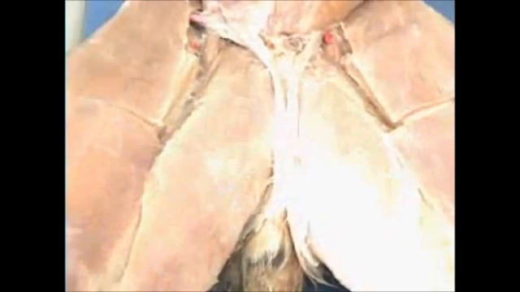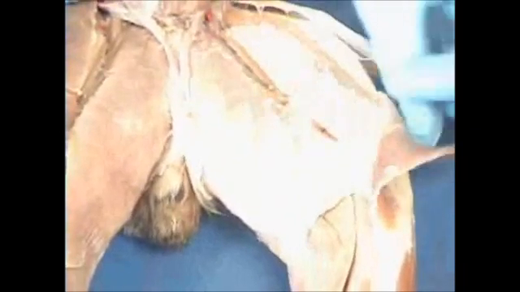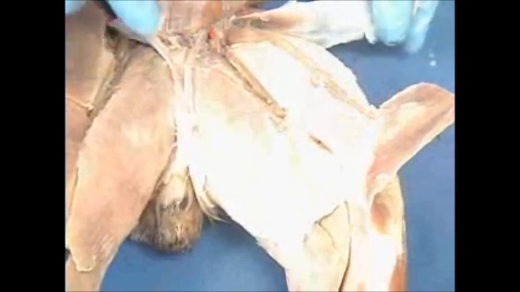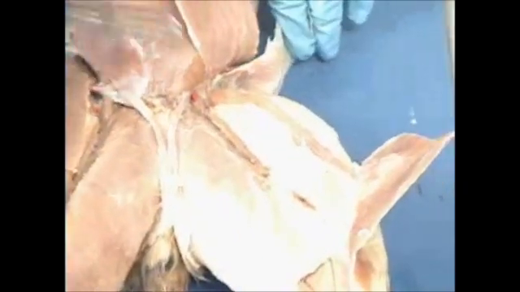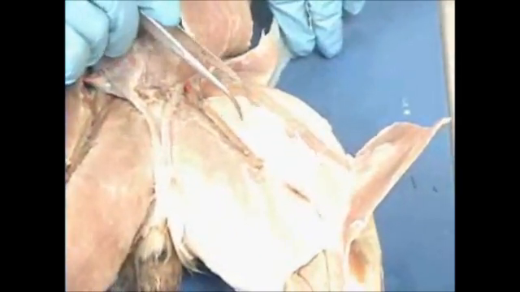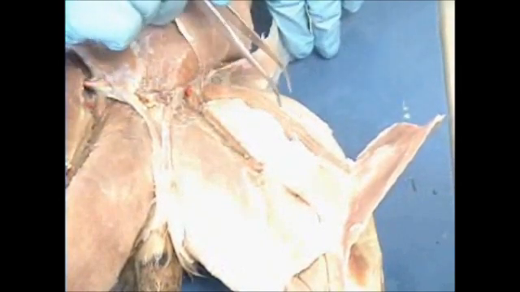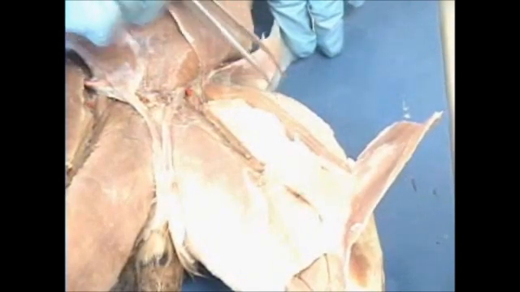Now let's take a look at the other side. Here we see our sartorius. Here's our tensor fascia latae, vastus medialis, rectus femoris, vastus lateralis.